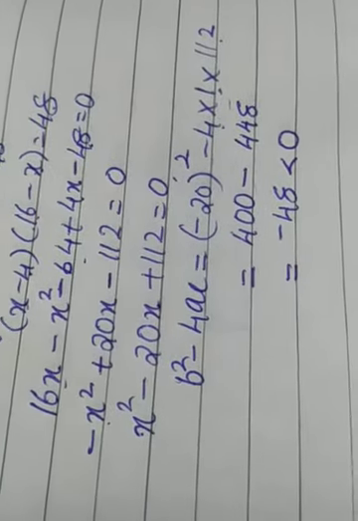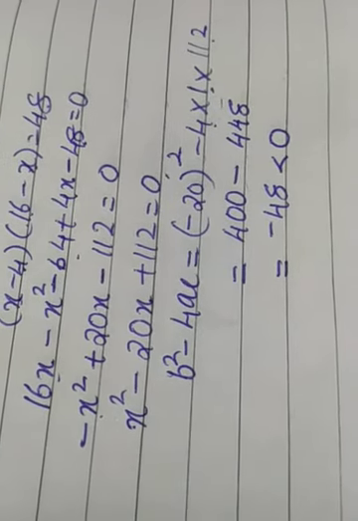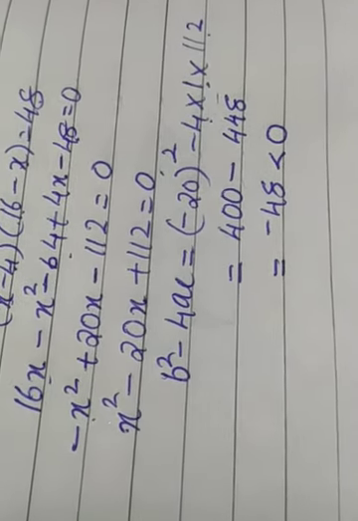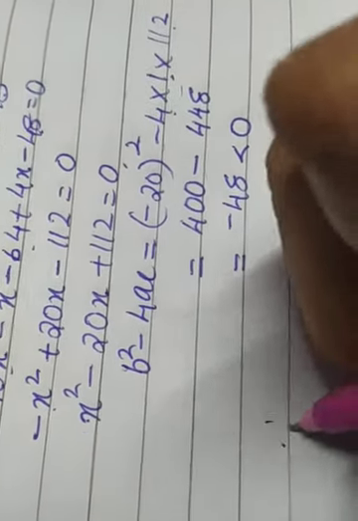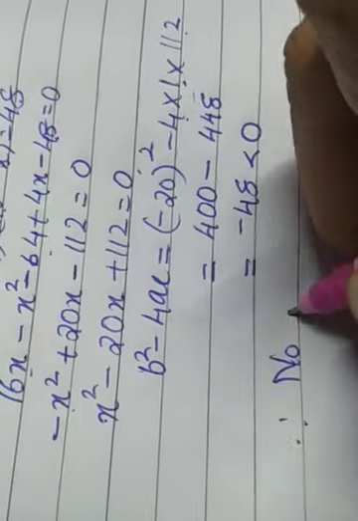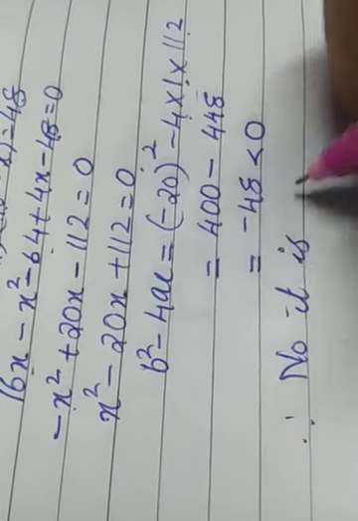We already discussed that if the discriminant is less than 0, the situation is not possible. So here we got a value less than 0. Therefore the answer is no, it is not possible.